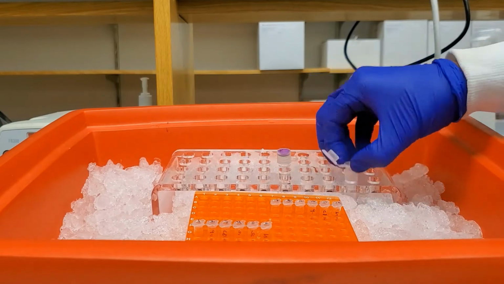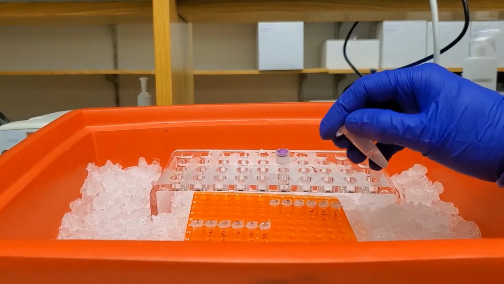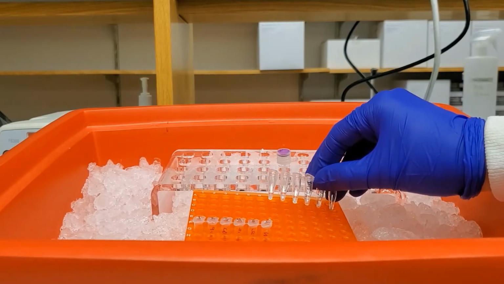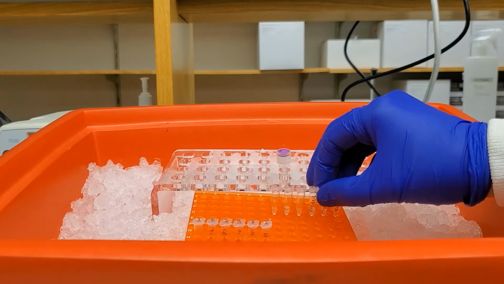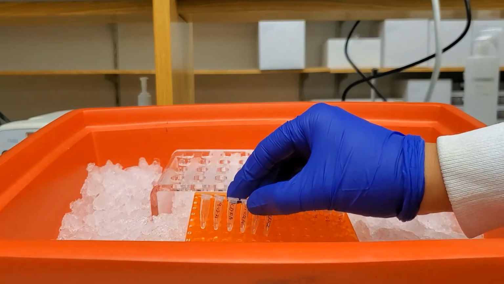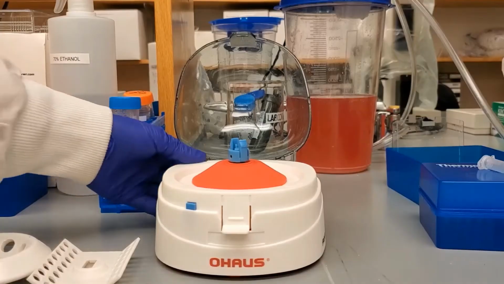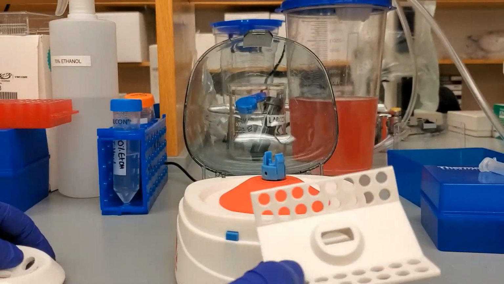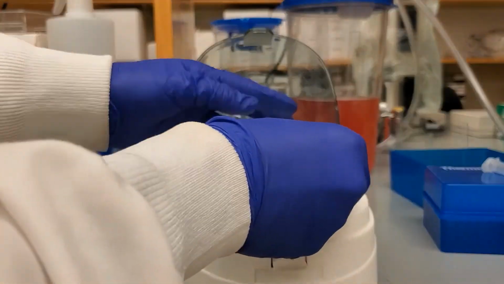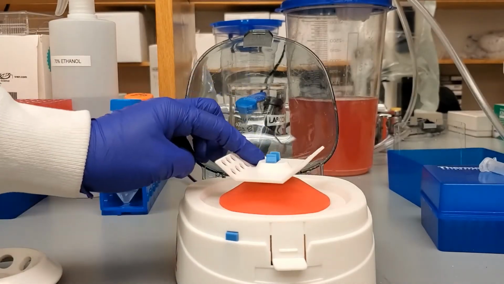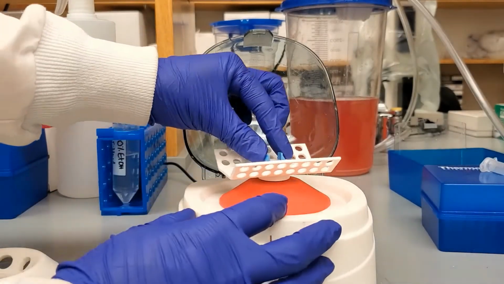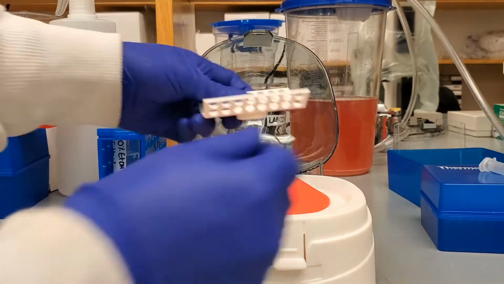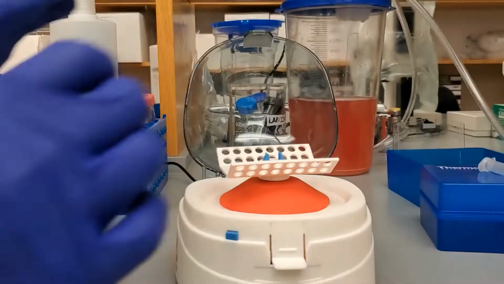Put this in ice. I'll give the mixture a quick spin, as well as quickly spin my 25 microliters of RNA sample. To spin our small tubes, we have these adapters. I'm going to use this one right here. So really easy, it just goes on there and you'll hear it click. To remove it, just push inward and you pull out.